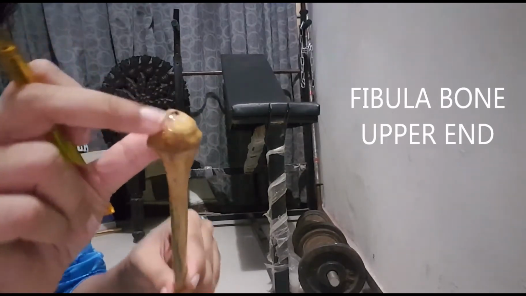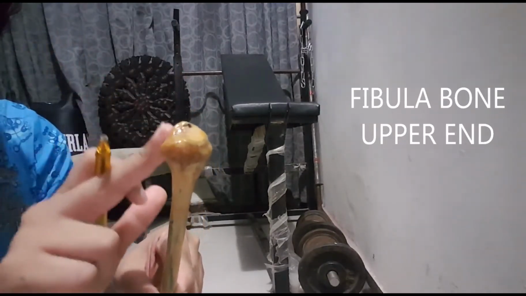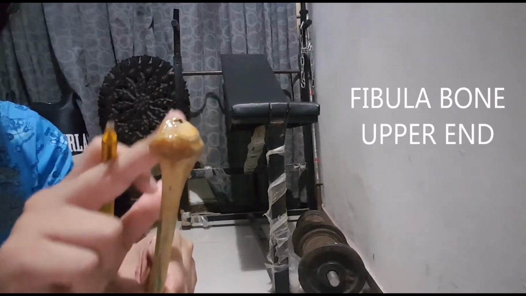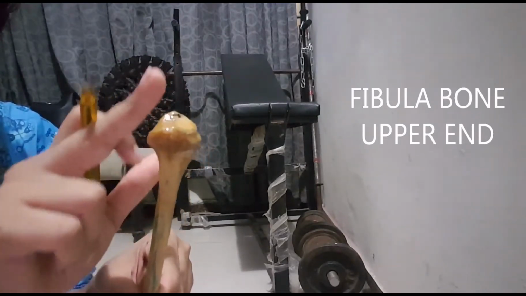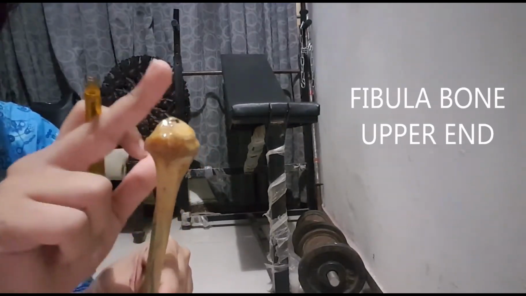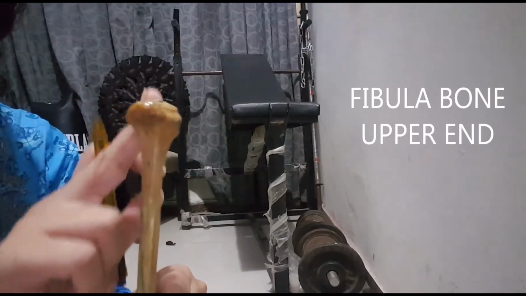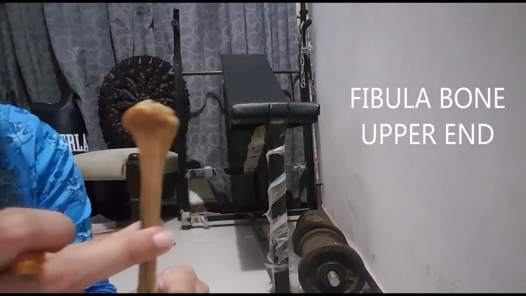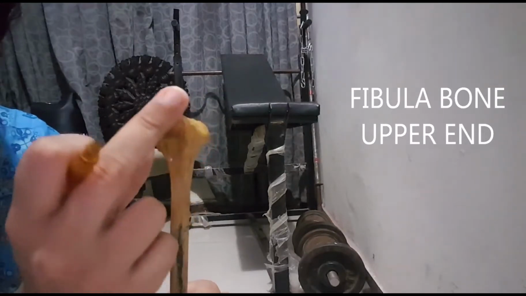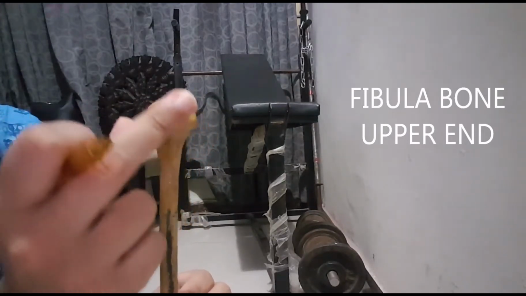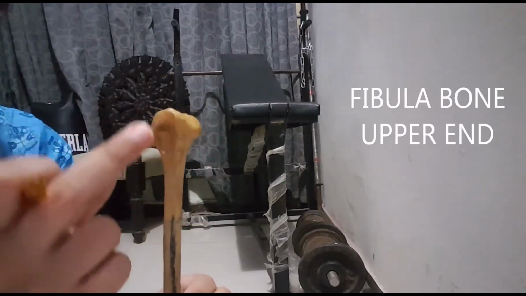Posterolateral to that of upper end, styloid process is present. Basically, styloid process or apex of head of fibula is a projection which is present posterolaterally to the head. So this projection is called styloid process of head of fibula.